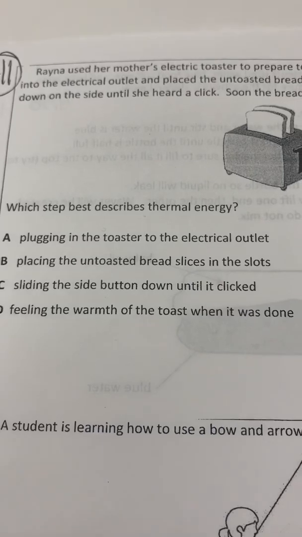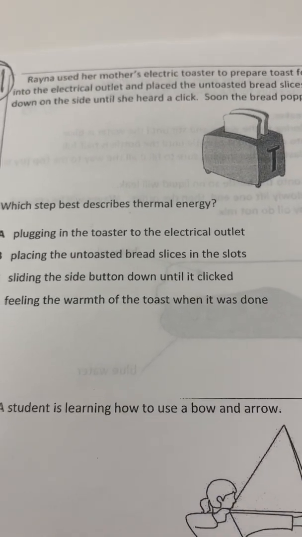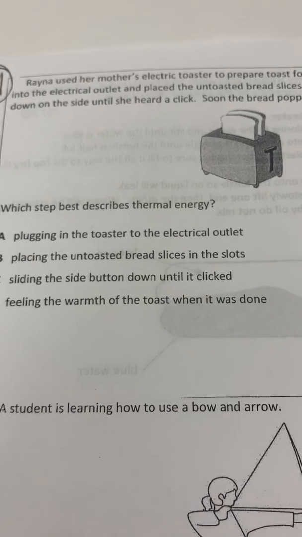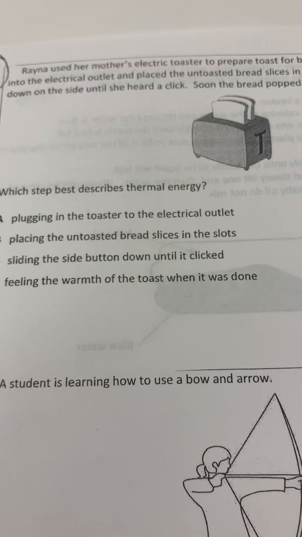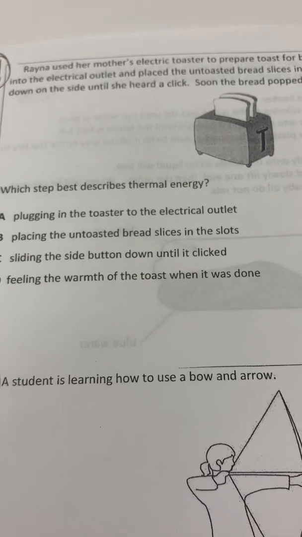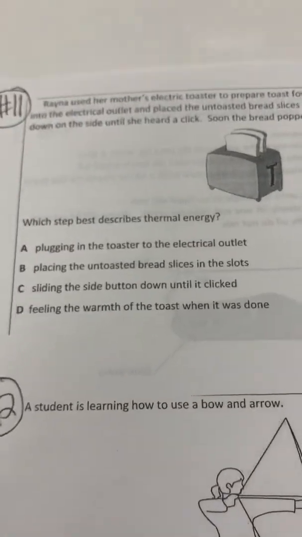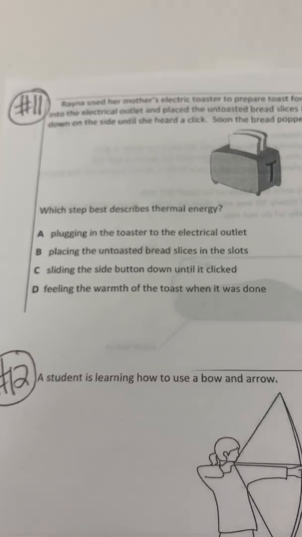Which step best describes thermal energy? Plugging the toaster into an electrical outlet, placing the untoasted bread in the slots, sliding the slide button down until it clicked, feeling the warmth of the toast when it was done. Which one of those describes thermal energy?